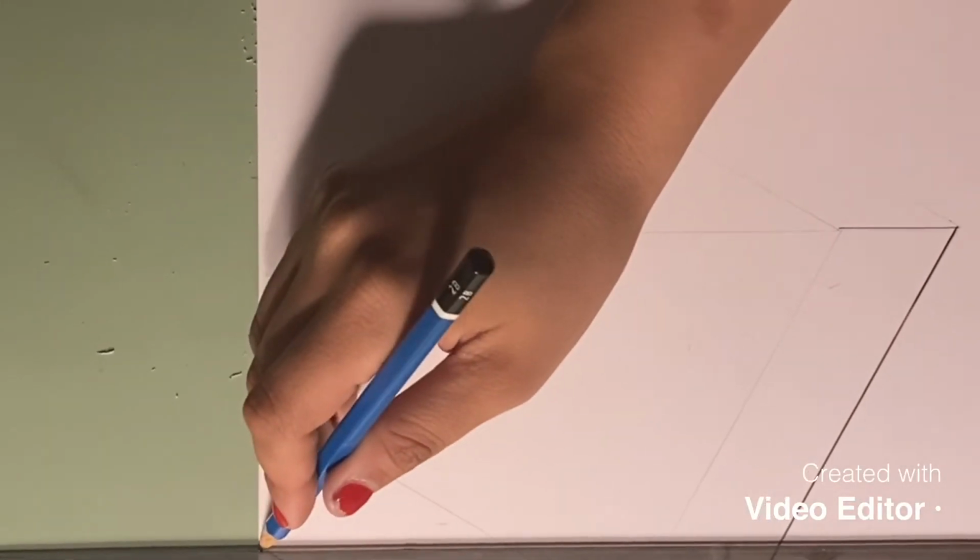As you can see, she's already starting to shape the L. And you can already start seeing it go from here to here.